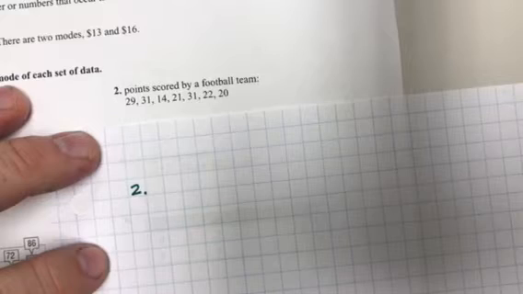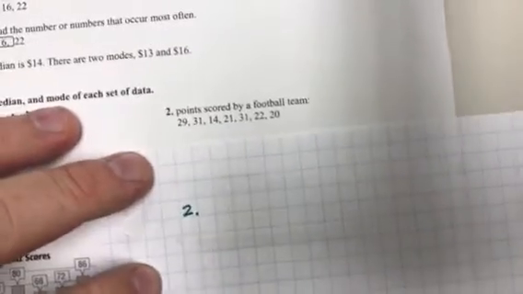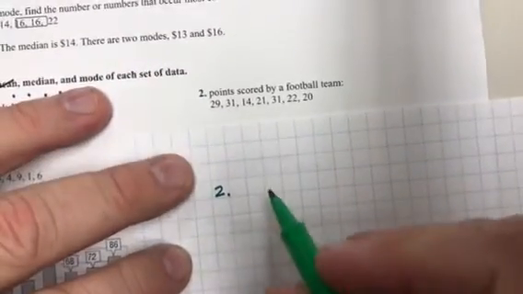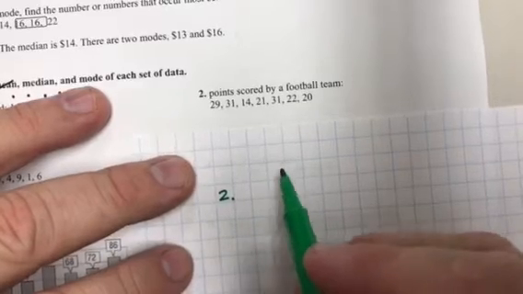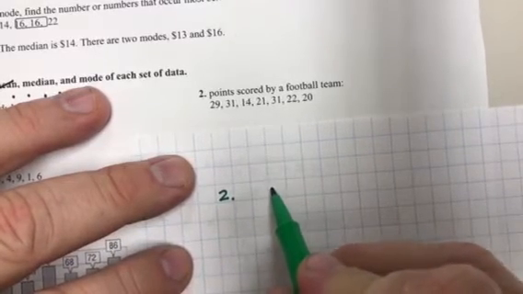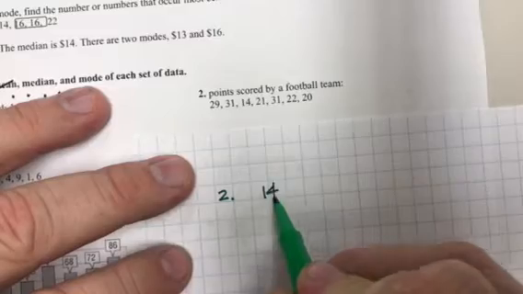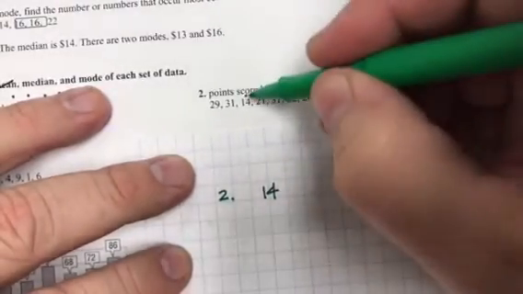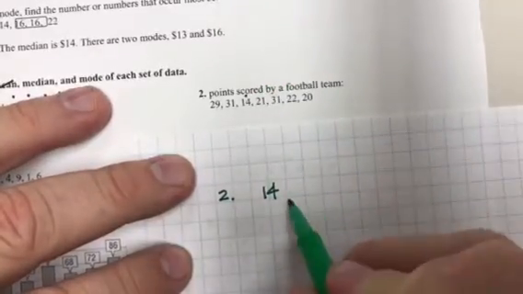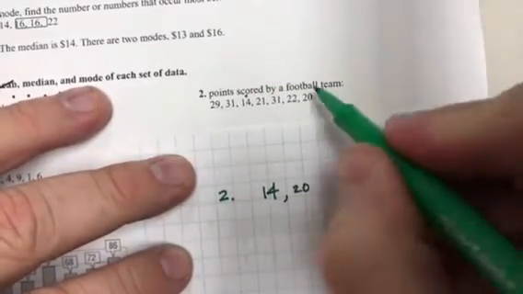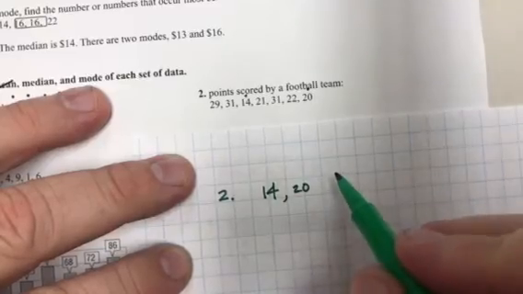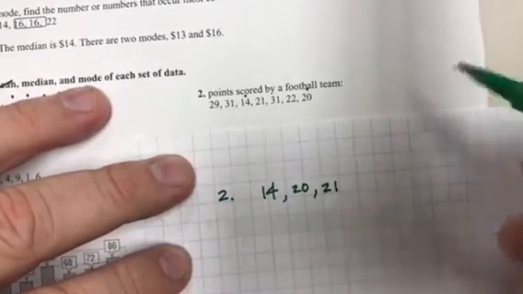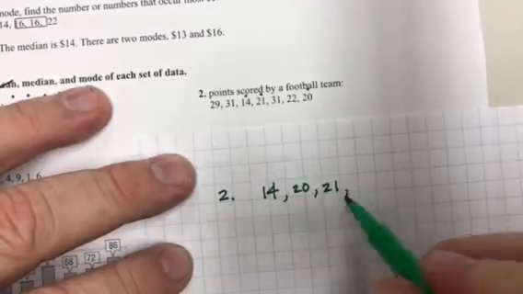We've got a data set that has 29, 31, 14, 21, 31, 22, and 20 in it, and they're not in order numerically, so we're going to put them in numerical order. We do need some kind of a system to make sure that we're not doubling up on our numbers. So what I've had the kids do is put a dot or a check mark by the ones that you've done so you don't repeat them by accident. So as I go through putting these in order, I'm really just trying to be careful and make sure that I don't duplicate any. So here we go.